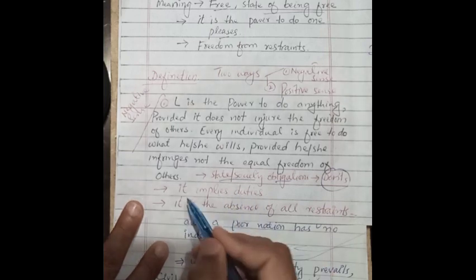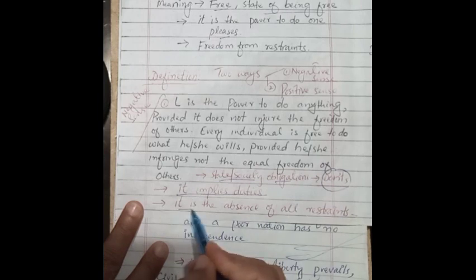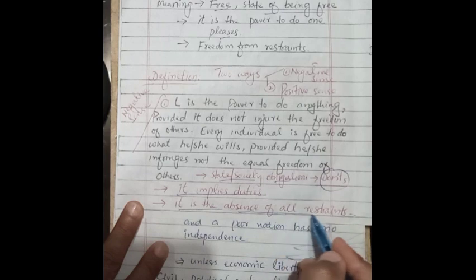So in this sense, liberty implies duties, and it is the absence of all restraints.